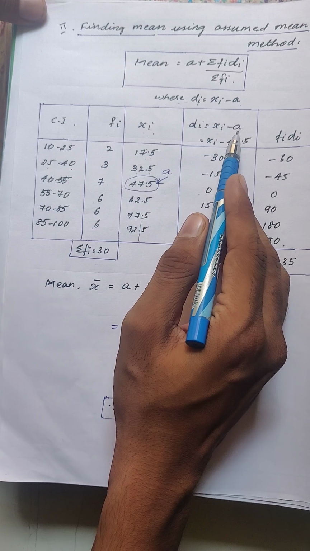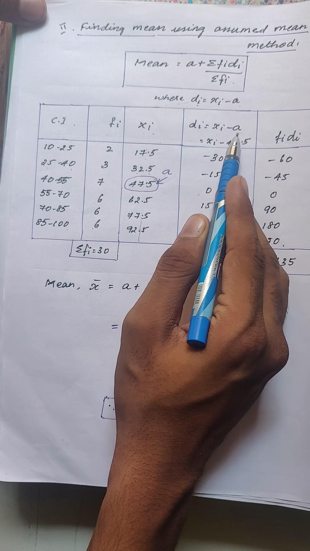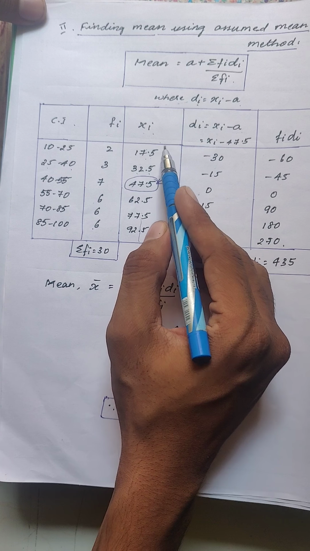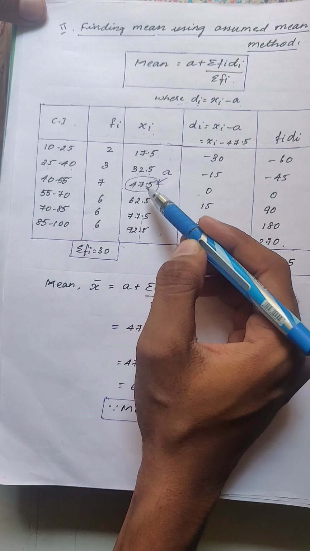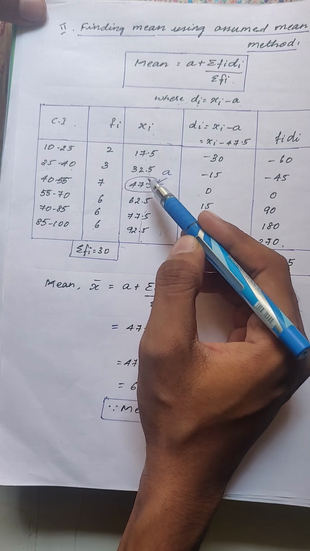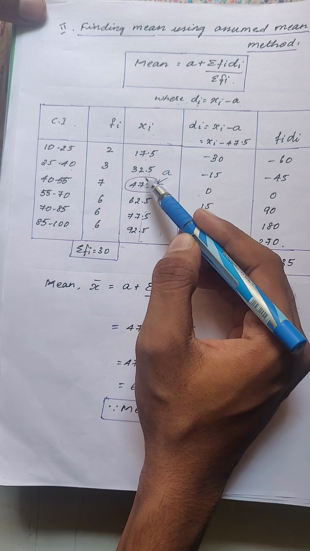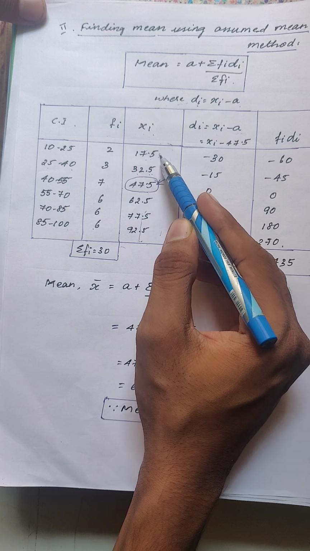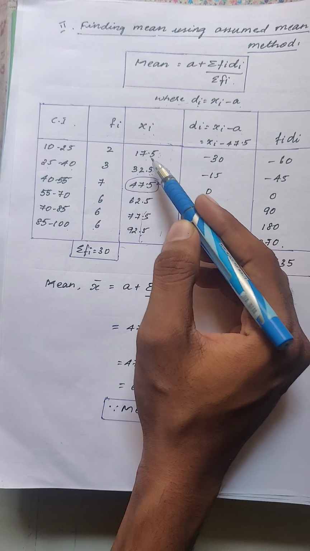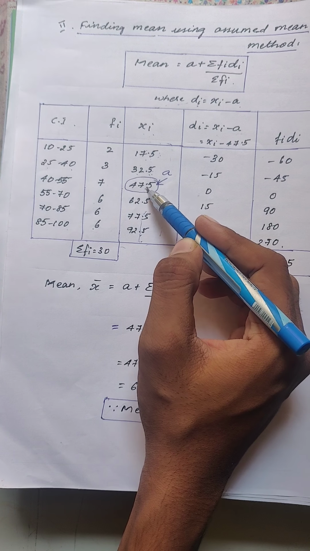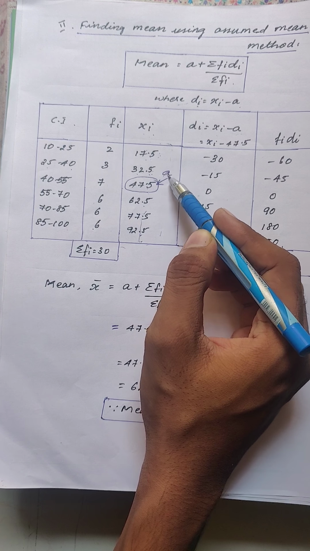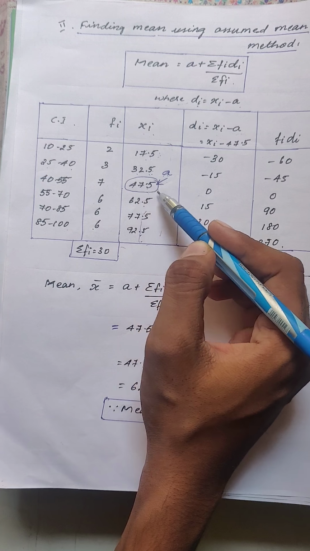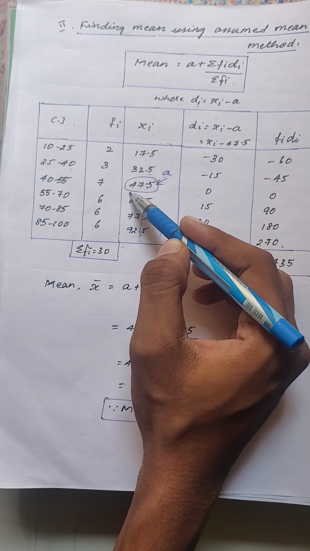So we have to find the value of a. a is nothing but the middle value of all the values of xi. Here we have 6 entries, so we cannot say there is a middle value. When we have an even number of entries, that is 1, 2, 3, 4, 5, 6, we can take the third entry or the fourth entry as a. Here I have taken the third entry as a. a is nothing but the assumed mean. So a stands for assumed mean.